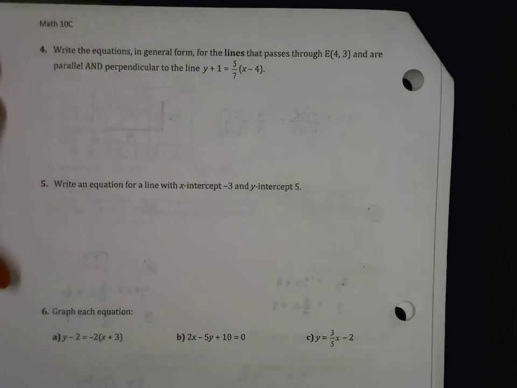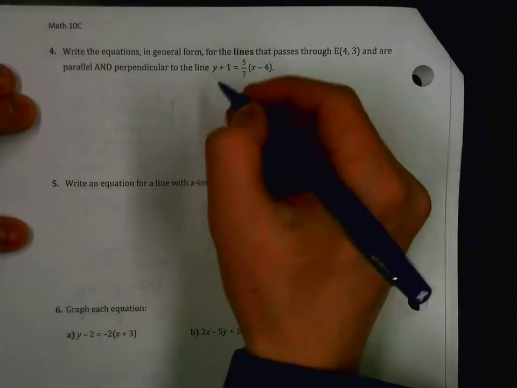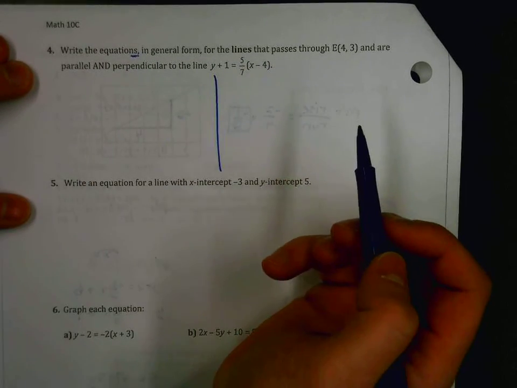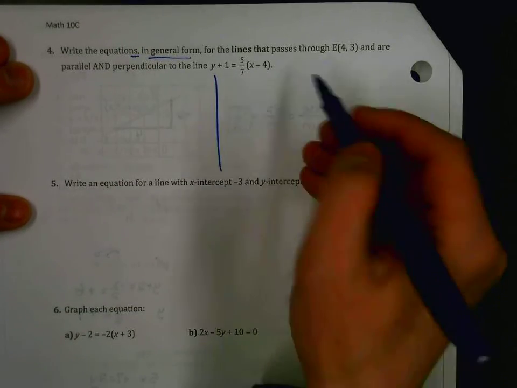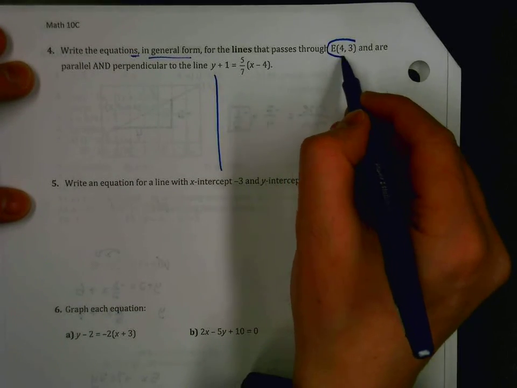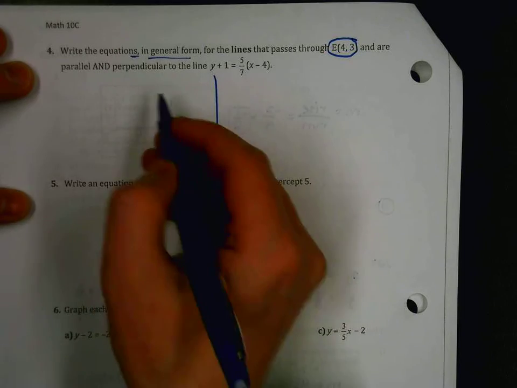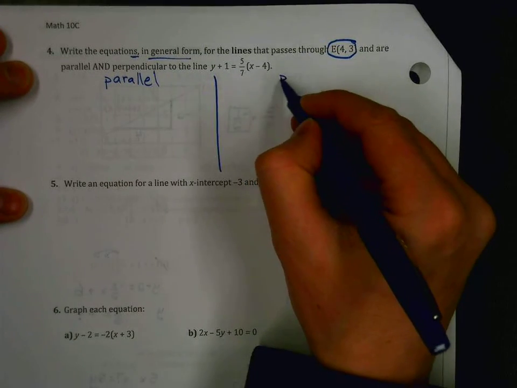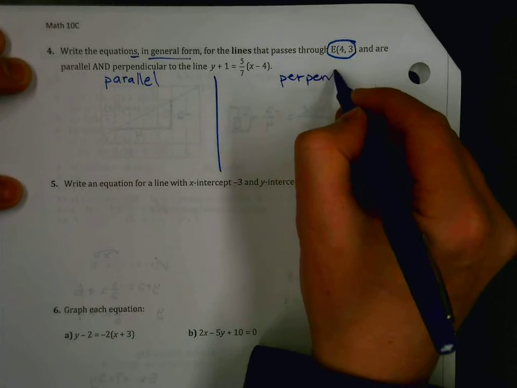As we continue, for number 4, we're asking for a bit of a longer question, which asks to write two equations, write the equations in general form for your line that goes through a point and is both parallel and perpendicular to a different line. So we're being asked for two lines.